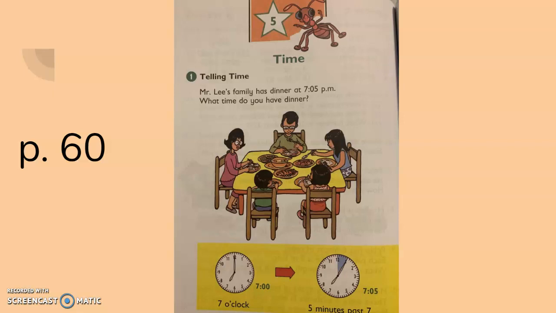We can write it out, 7 with the colon there, that's the 2 dots, then 05, or even 7 o'clock, or when it's written out, it's 7 with a colon and 00. So what we're going to be focusing on for our assignment tomorrow is writing these specific times in different ways.